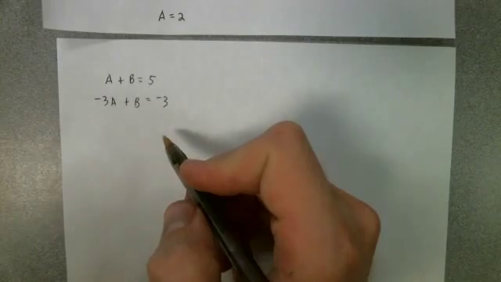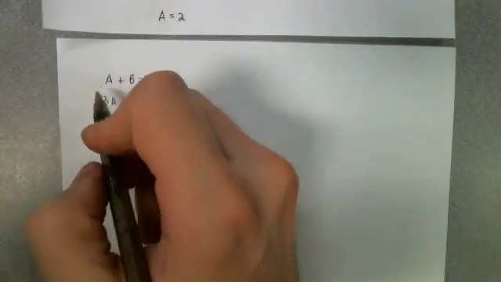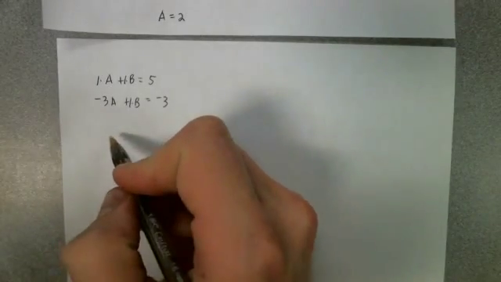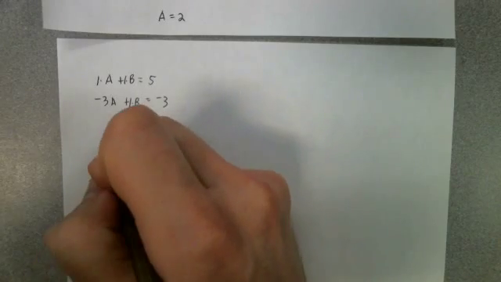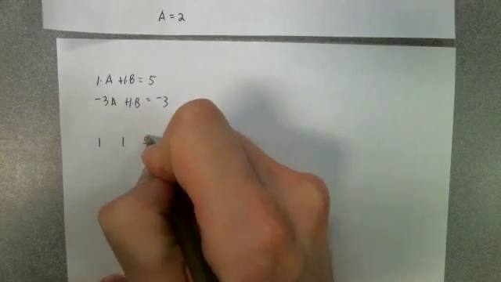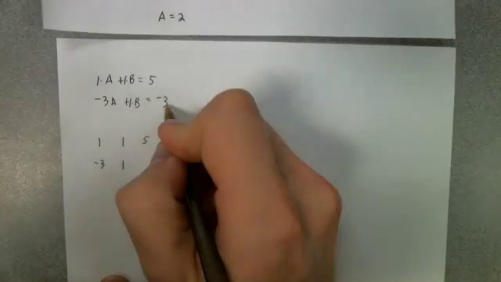So here's what I'm going to do. I'm going to look at this system of equations and think of this as 1 times a here, 1 times b here, and 1 times b there. Then I'm going to represent these equations as a matrix. I'm just going to keep track of the coefficients. I got a 1 there, a 1 here, a 5, I have a -3 here, a 1 here, and then a -3.